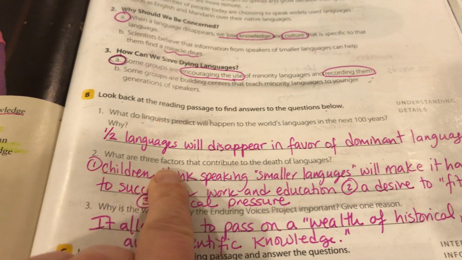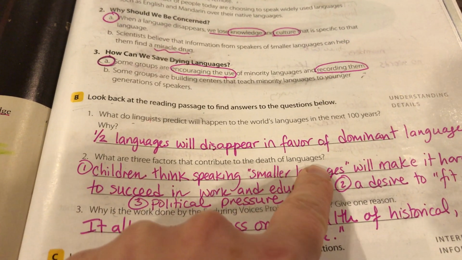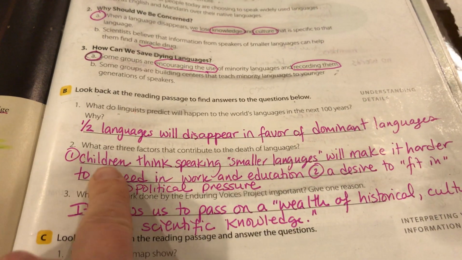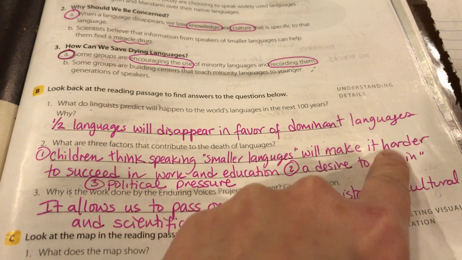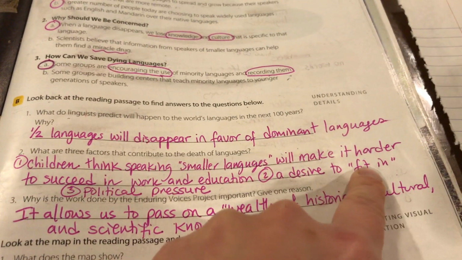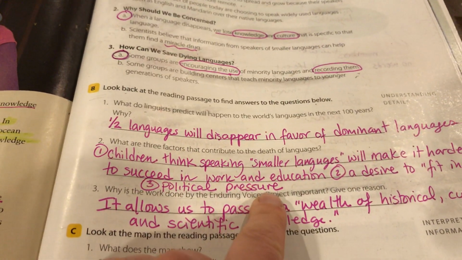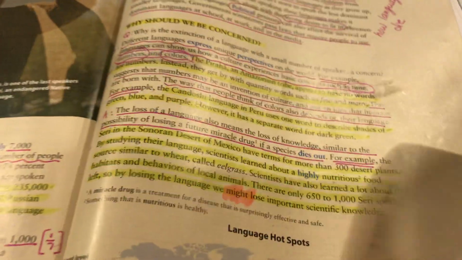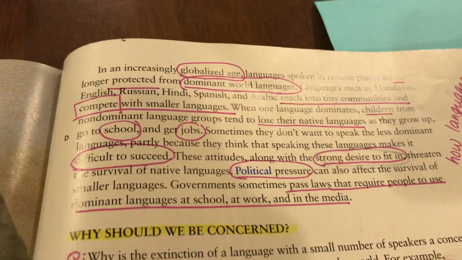Okay, number 2, what are the 3 factors that contribute to death of languages? I have children think speaking smaller languages will make it harder for them to succeed and work in education. There is a desire to fit in and political pressure. And those are all answers that I got from paragraph D.